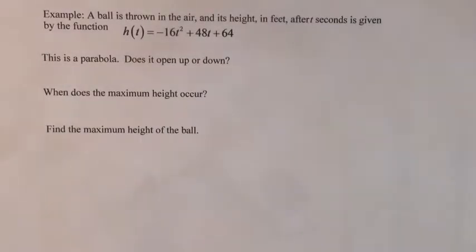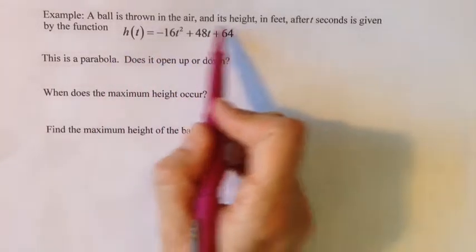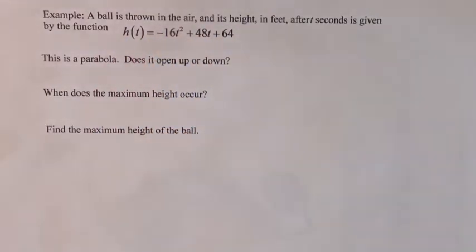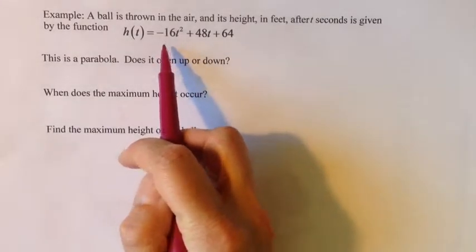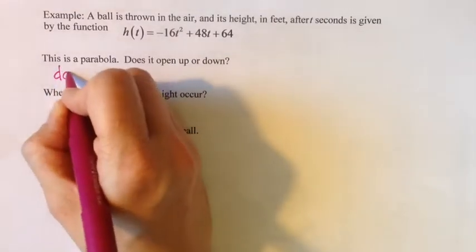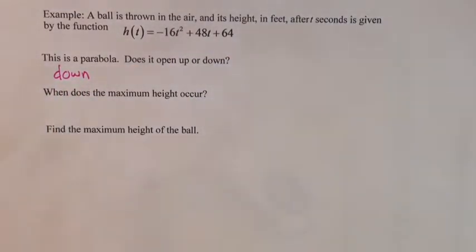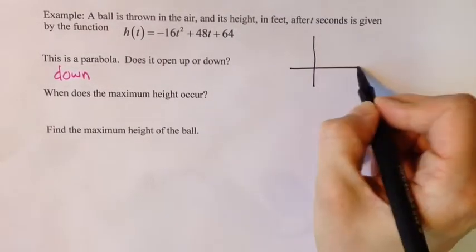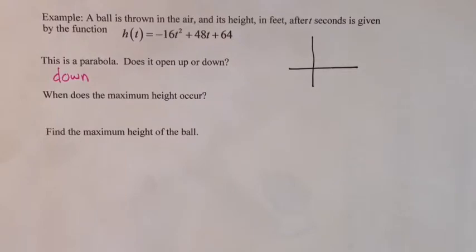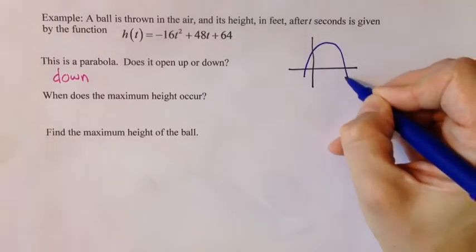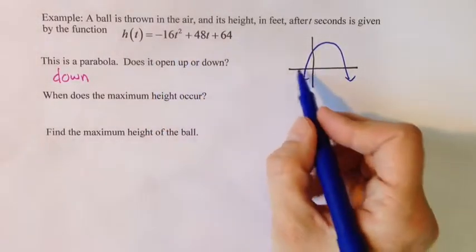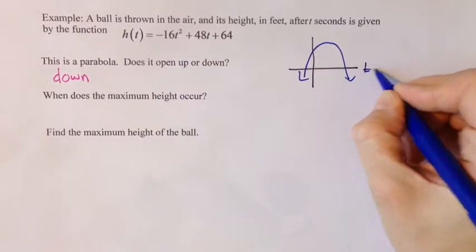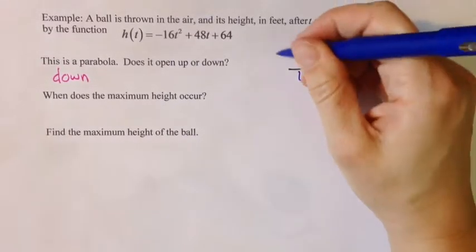In this example, we're going to look at a ball that is thrown into the air, and its height after t seconds is given by this function. Now, this is a parabola. Let's decide if it opens up or down. Because my leading coefficient is negative, it opens down. Before I go any further, I'd like to make a really rough sketch. So this is a parabola that opens down. And the x-coordinates here are time, and the outputs are height.